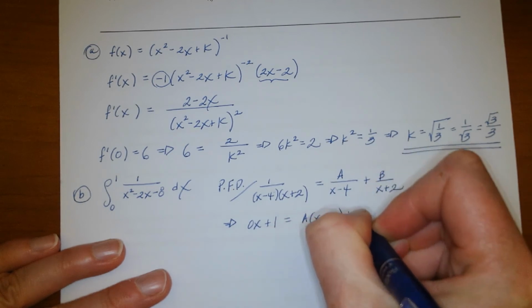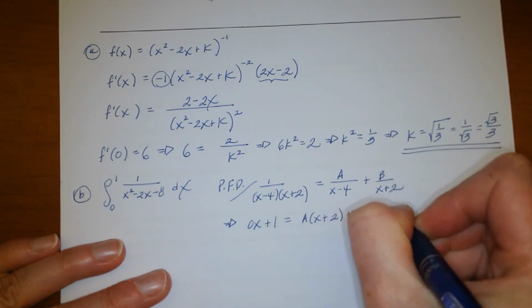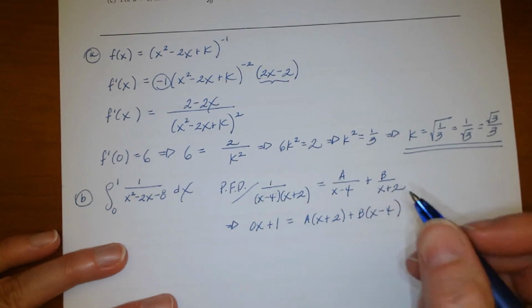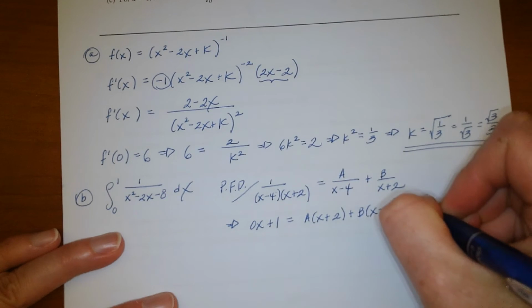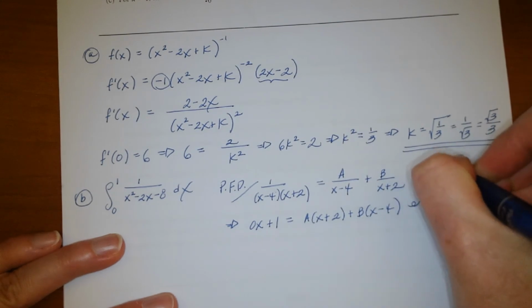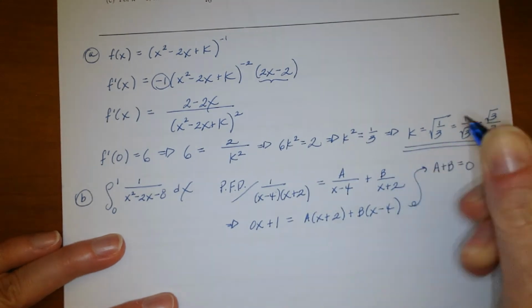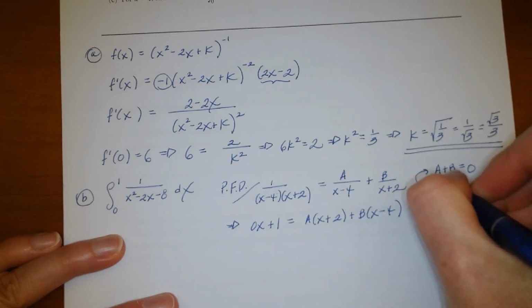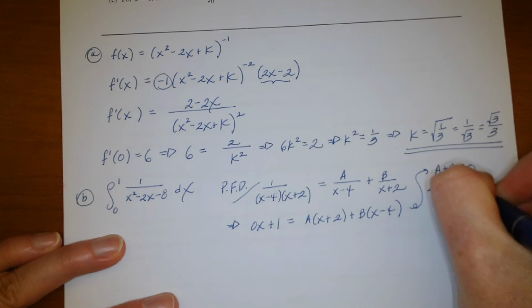I'm going to jump to the part where I'm setting the numerators equal to each other. And so we'd end up with a plus b needing to be 0, and 2a minus 4b would have to be 1.